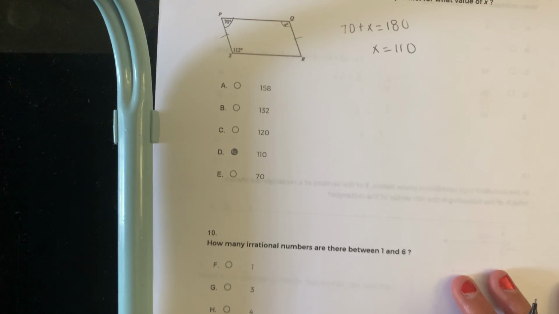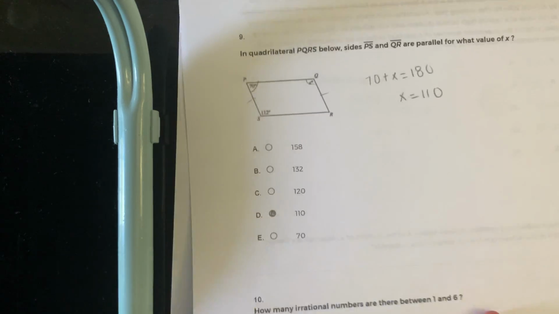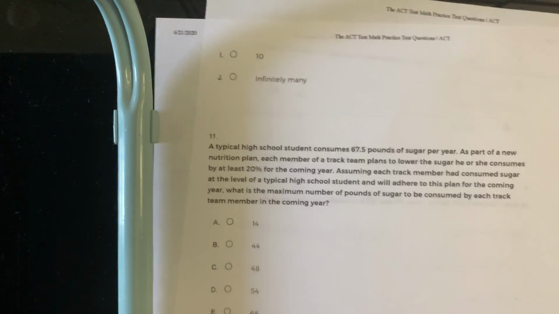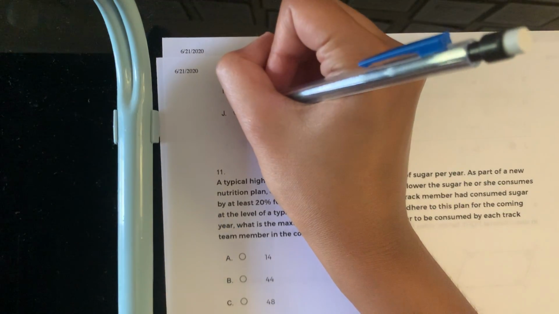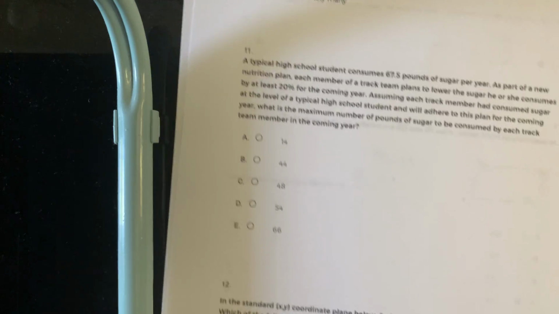How many irrational numbers are there between 1 and 6? This is just a rule of thumb. There are always an infinite number of irrational numbers between any two numbers, because you can just keep getting them. So it's infinitely many. And that's a little mind game question that these tests like to throw at you.